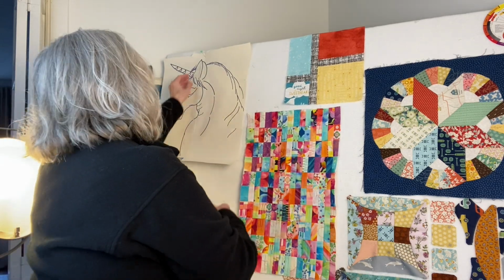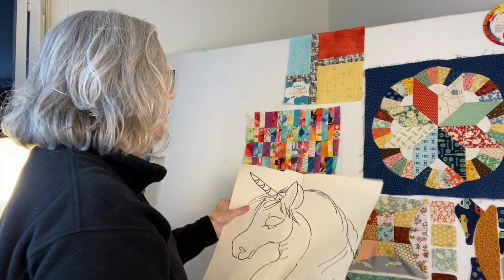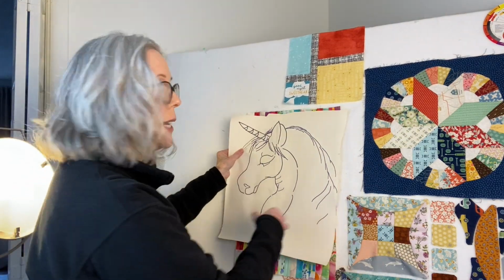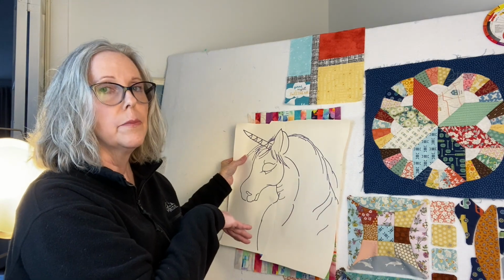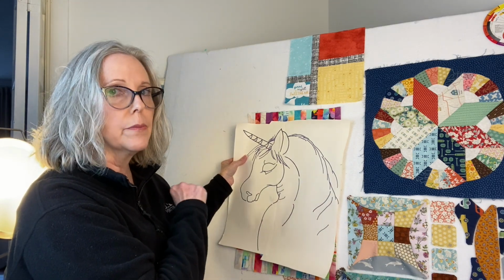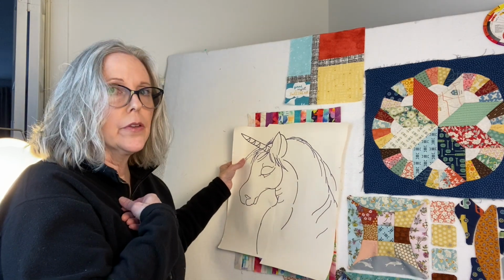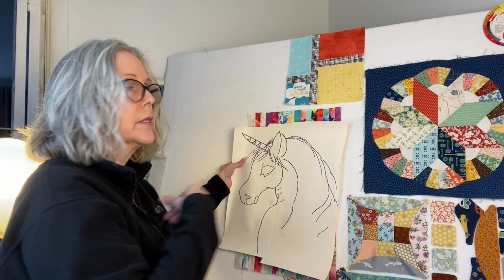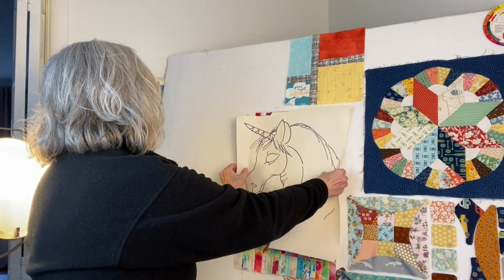And this is our unicorn that I want to put on it. And I like the size of my unicorn, so I want the size of my miniature quilt to fit my unicorn. I just like the size. Sure, I could redraw the unicorn, but that's not what I want to do. I'm kind of married to the size of it.